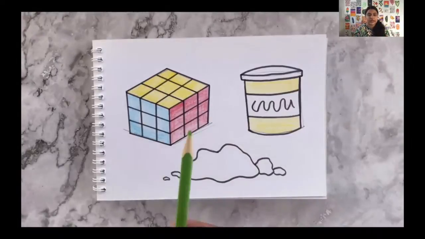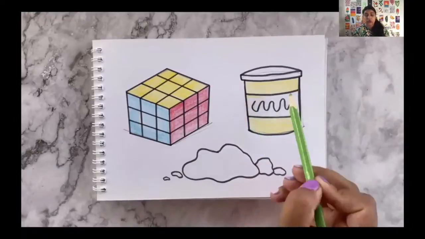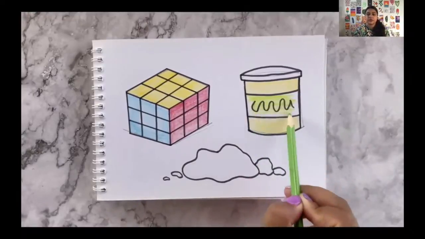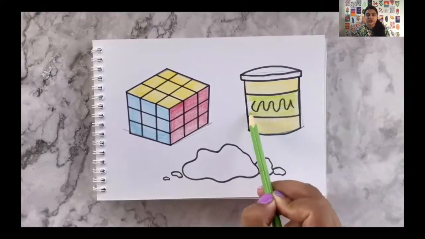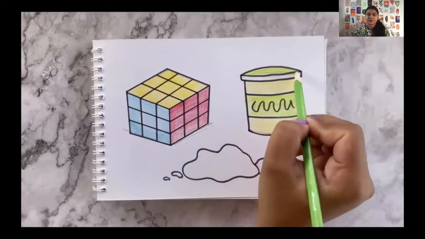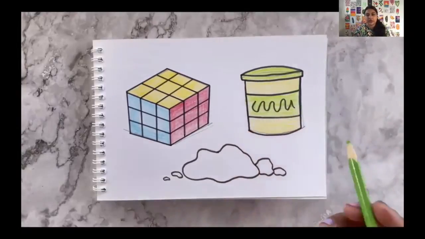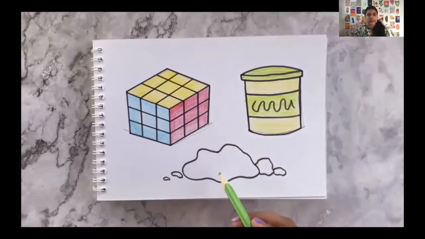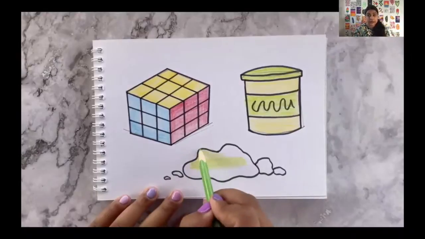So I've done yellow. Now I'm taking green. Like I mentioned, you can take any color of your choice for this. Perfect. Good job, everybody. Really well done. So I'm doing my green on top as well. And now I'm going to take the same green and do it for my dough as well.